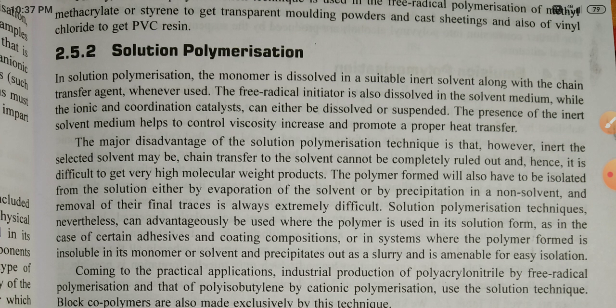Again, in solution polymerization, the monomer is dissolved in a suitable inert solvent along with the chain transfer agent whenever used. And also the free radical initiator is dissolved in the solvent medium, while the ionic and coordination catalyst can be either dissolved or suspended. The presence of the inert solvent medium helps to control viscosity and promote proper heat transfer.